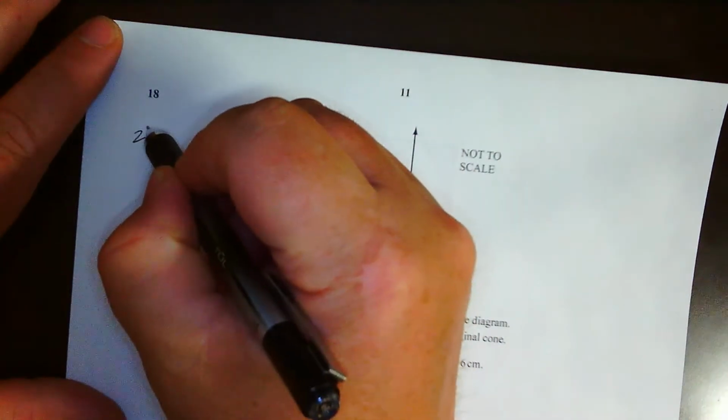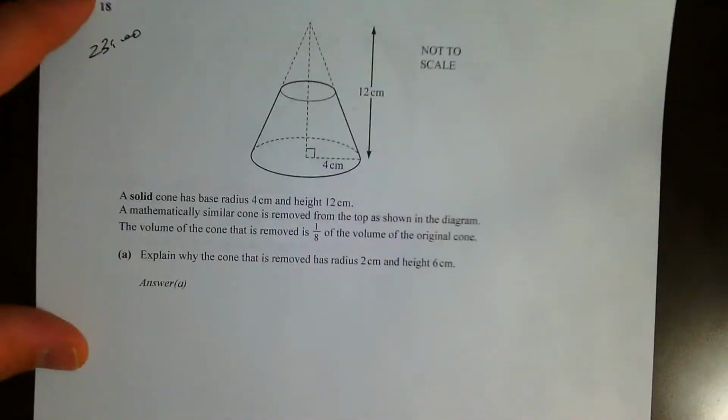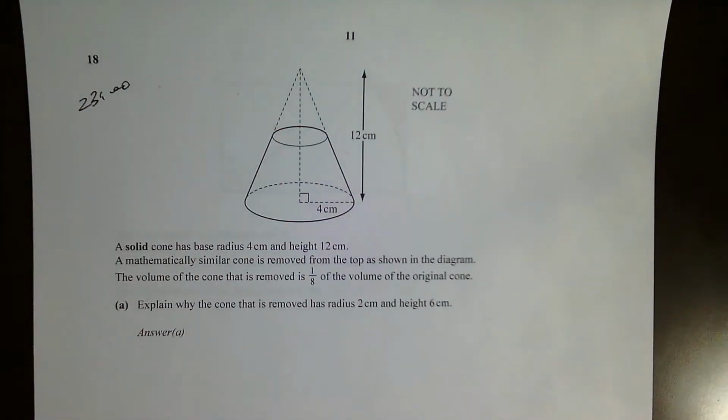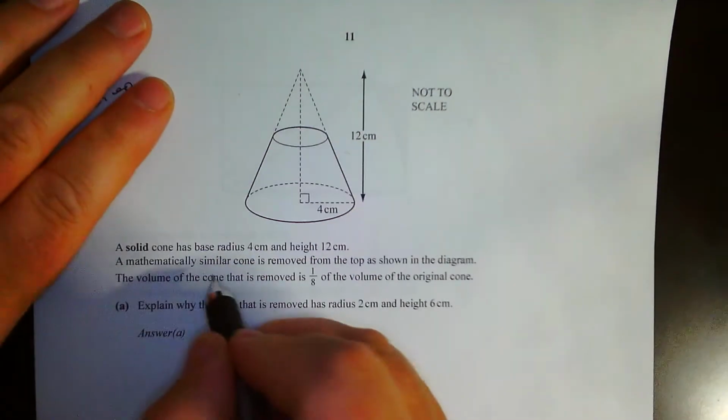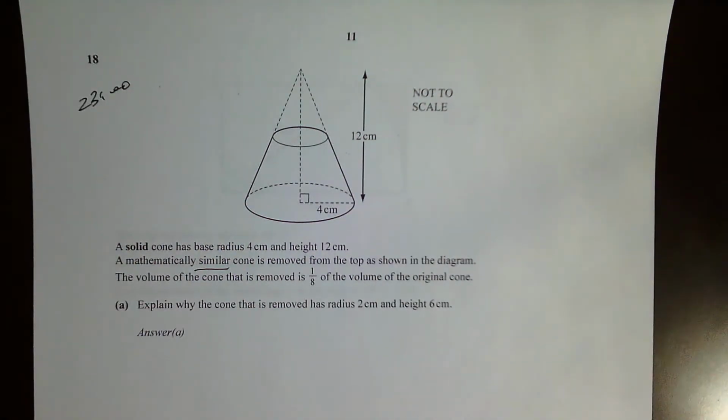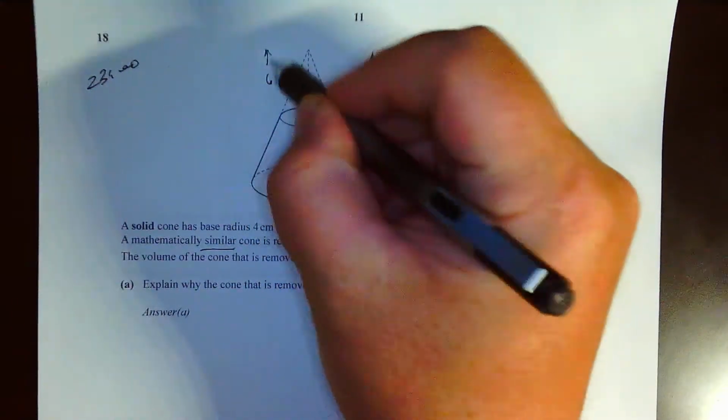That doesn't sound very good. All right. 23 minutes for number 18. All right, this one's kind of a tricky one. We're starting to get into some geometry. A solid cone has a base with a radius of 4 centimeters and a height of 12, and it is a right cone. Diagram says so. A mathematically similar cone, that means that they're proportional, is removed from the top. The volume of the cone that's removed from the top is 1/8. That tells me that this is going to be a distance of 6 already.